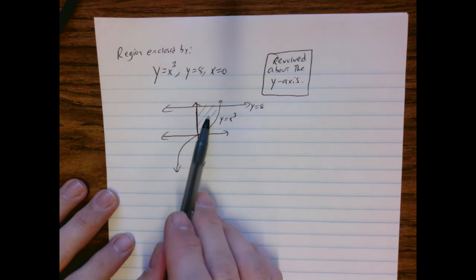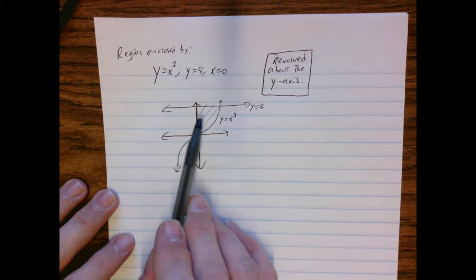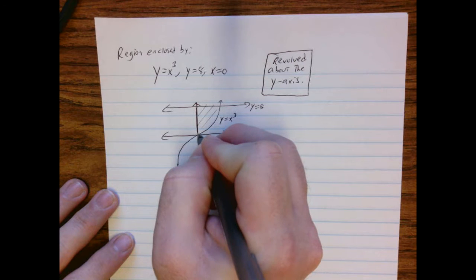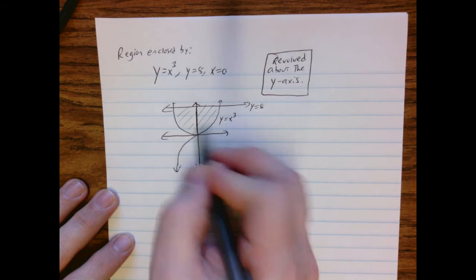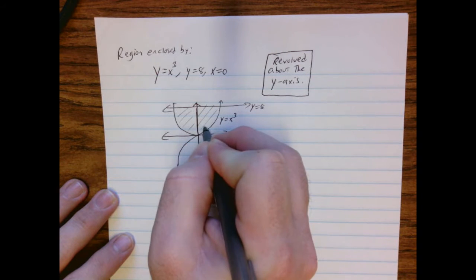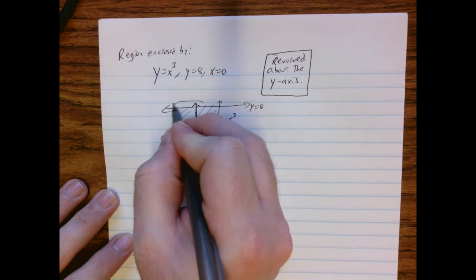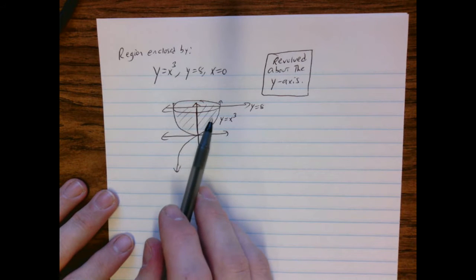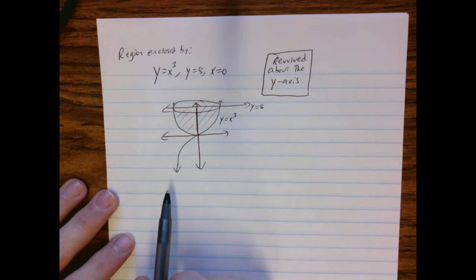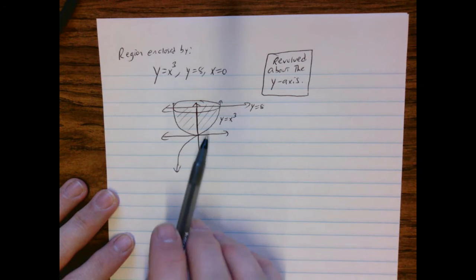And we're supposed to revolve it over the y-axis, so it's going this way. We draw the reflection as best we can, and then realize this is what the region would look like if it was flat, but it's obviously three-dimensional. This one's kind of looking like a bowl or something along those lines. So step one, get a good picture. We got a good picture.